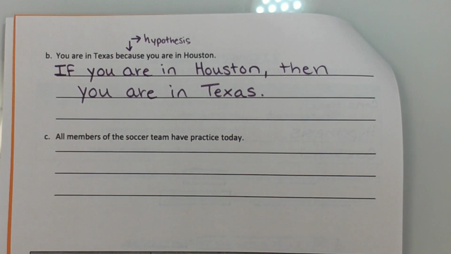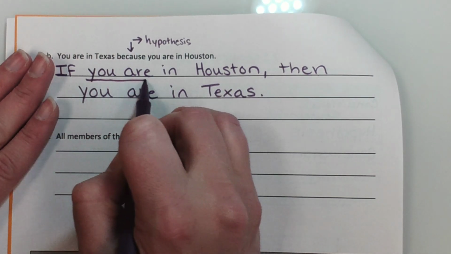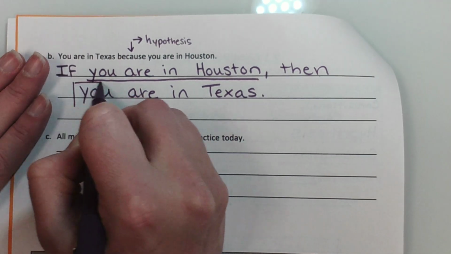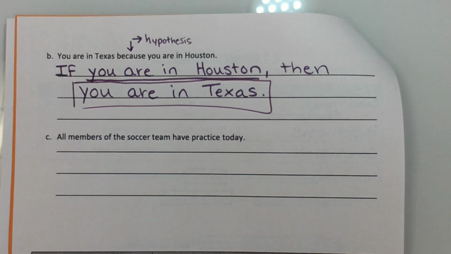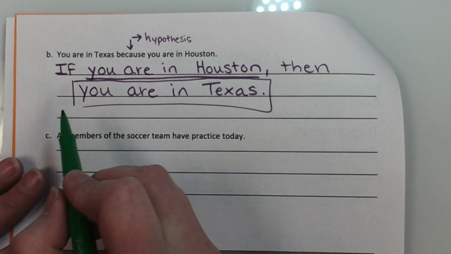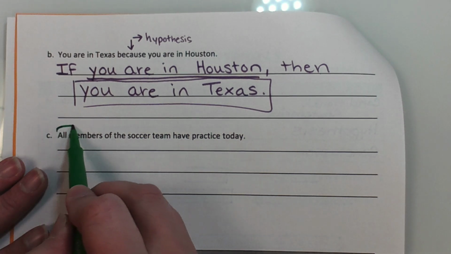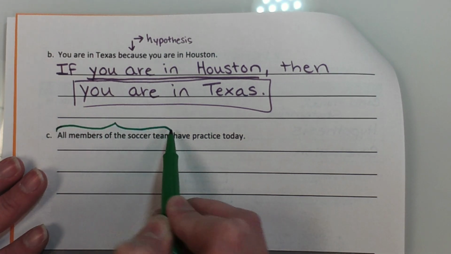I already said the hypothesis piece was going to be you are in Houston, and therefore the conclusion piece is you are in Texas. All members of a soccer team have practice today. See that word all? That all is going to break up, and the all is referring to members specifically of the soccer team. That's where we're breaking it.